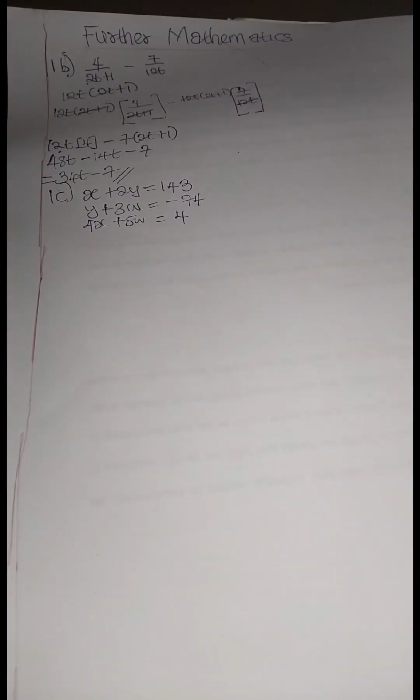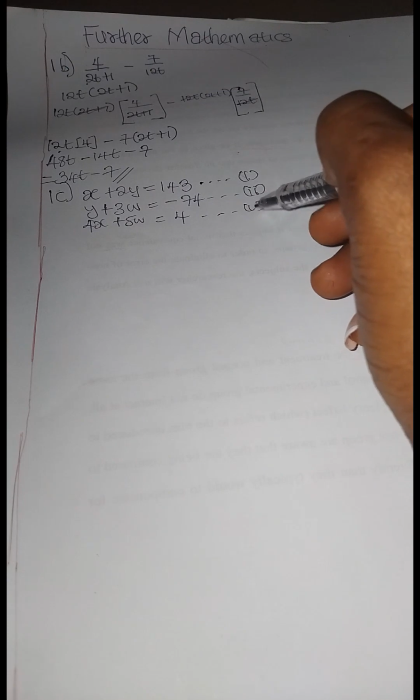So we want to solve this simultaneously and find the values of x, y, and w, members of integers. So the first thing you do is to call this equation 1, or you can say equation A, B, and C, equation 2, and equation 3.